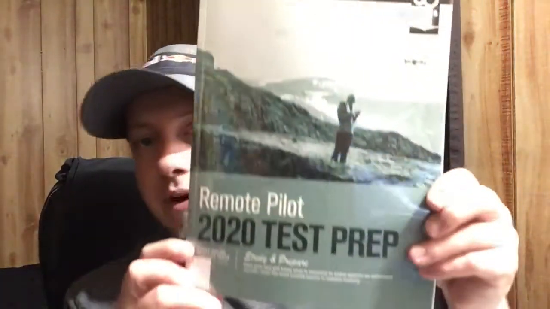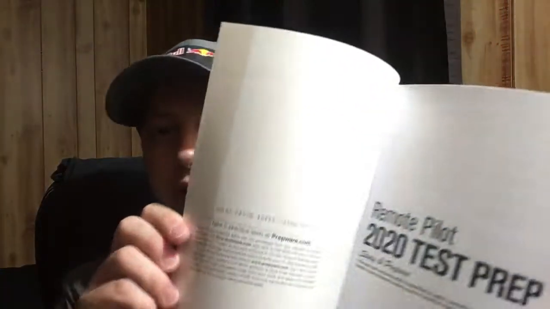The next thing that I did was got the ASA remote pilot test prep book. Looks like that. And in the front of this, it has a little code right there. This code's good for 5 practice tests, so you guys can get that and do those. That'll definitely help you.